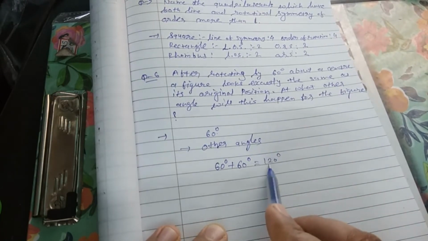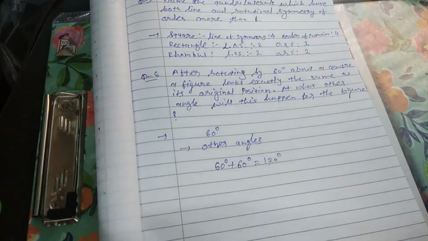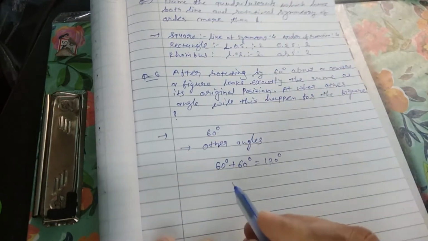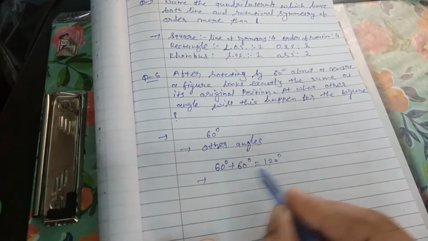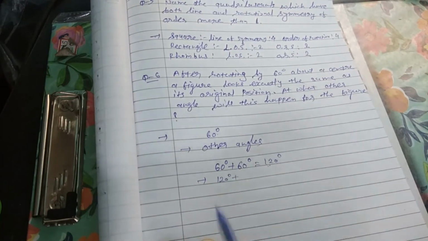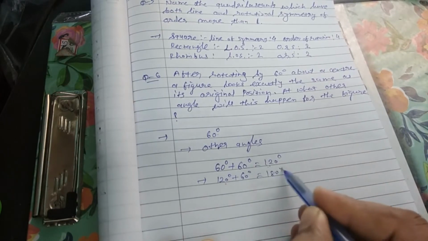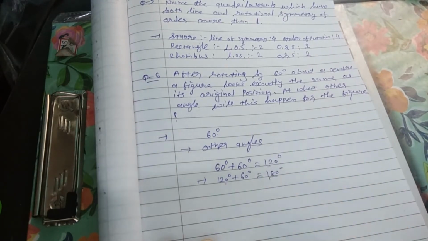So at 120 degrees from its original position, we get exactly the same figure which looks like its original position. Next angle, at 120 degrees, when we rotate by 60 degrees, that is 120 plus 60, we get 180. So at 180 we get another copy of the figure which looks exactly like its original figure.